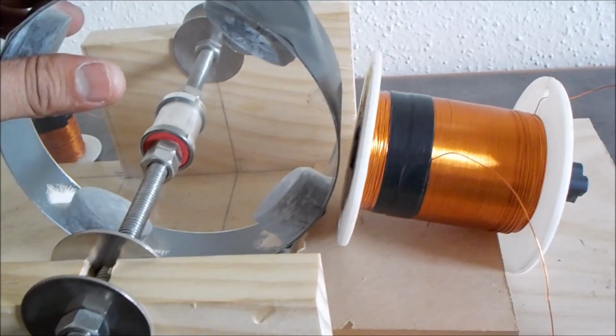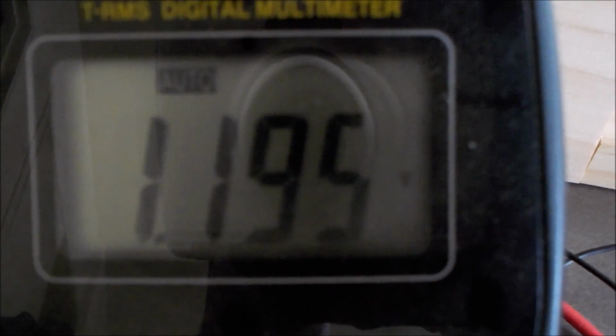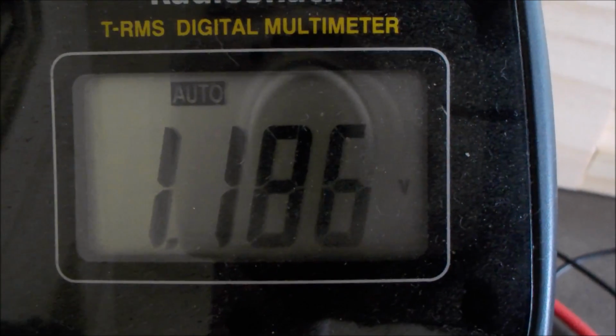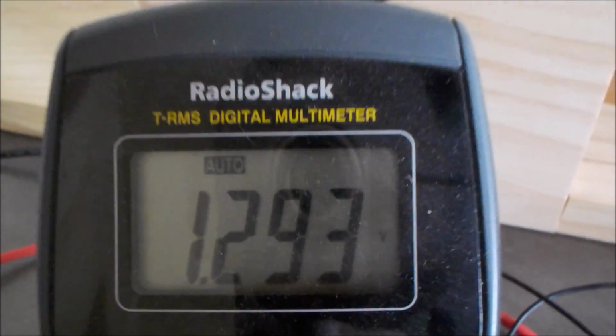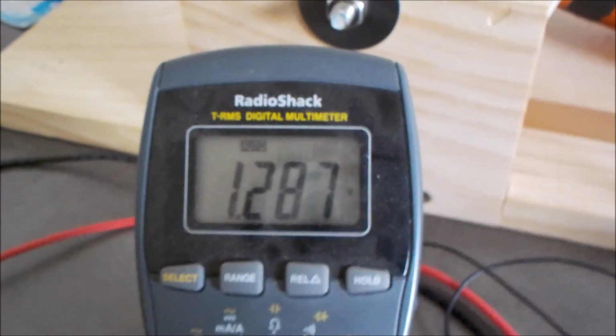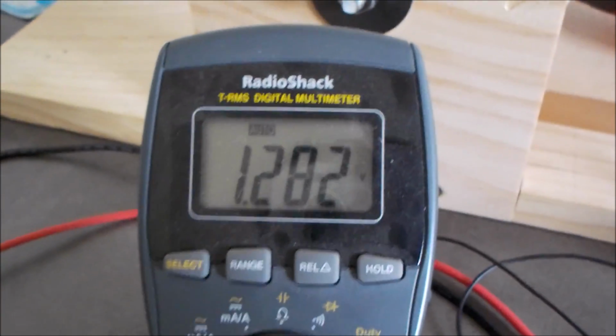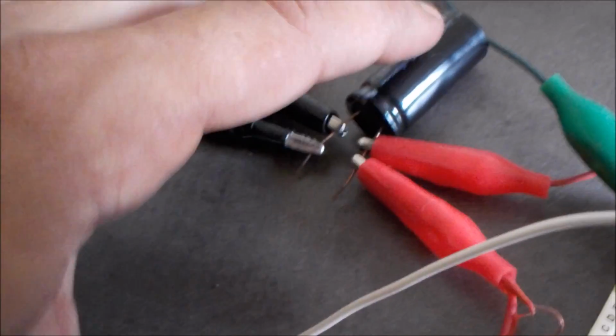Okay, so we're going to let this go. Stop it right here. And see, we got our 1.20 volts. When before, it was, you know, like 500 millivolts. So we more than doubled our voltage going into our capacitor.